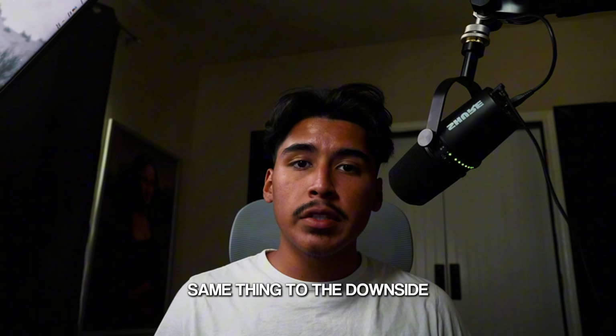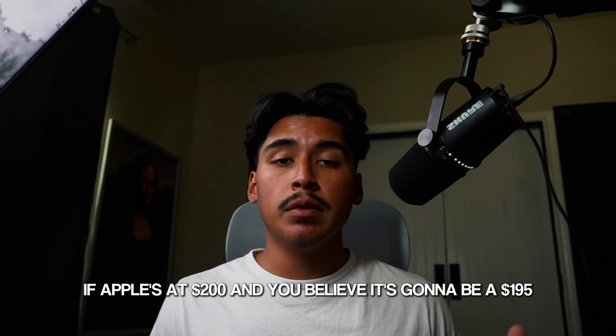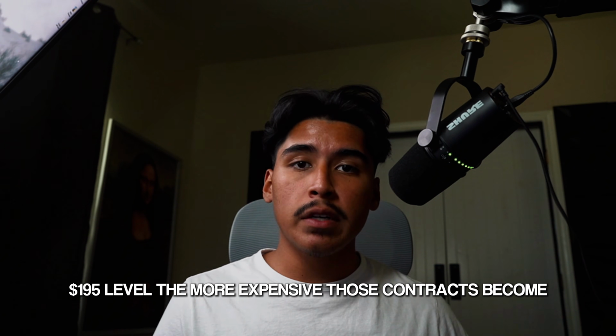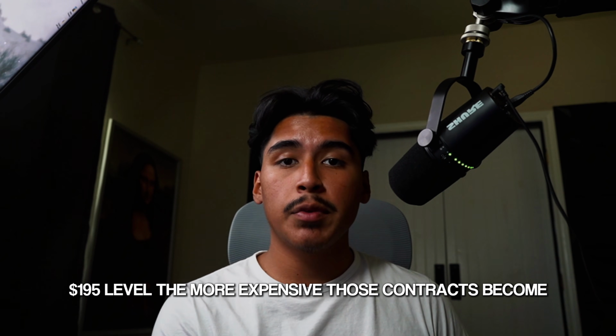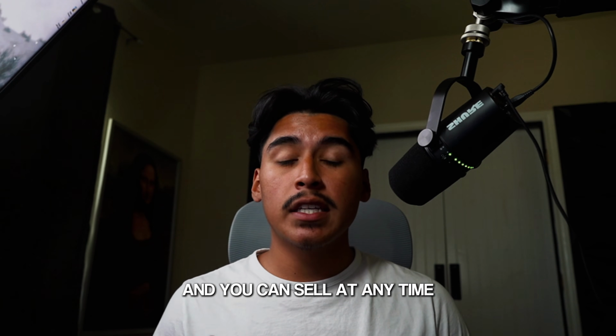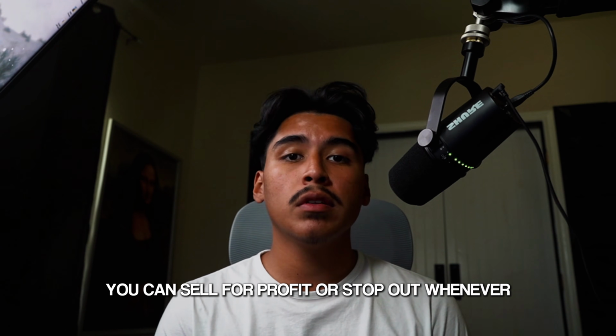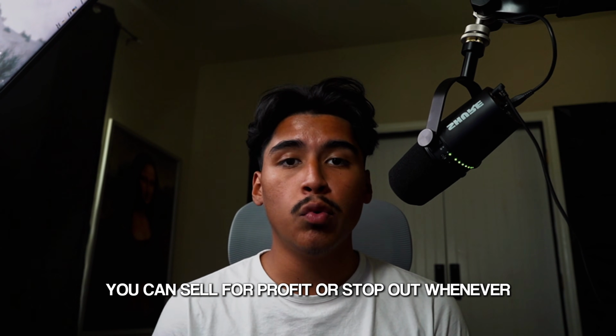Same thing to the downside. If Apple's at $200 and you believe it's going to be at 195 within some time, the closer price gets to that 195 level, the more expensive those contracts become, and you can sell at any time. So you don't have to wait for the contracts to expire. You can sell for profit or stop out whenever.